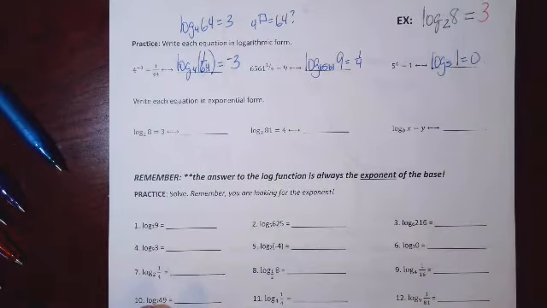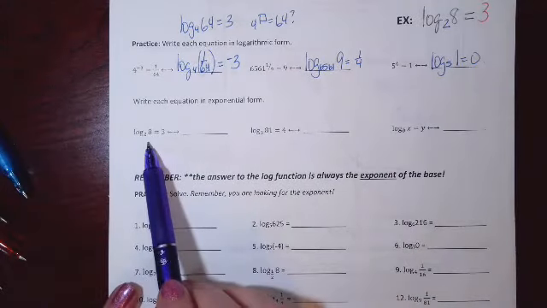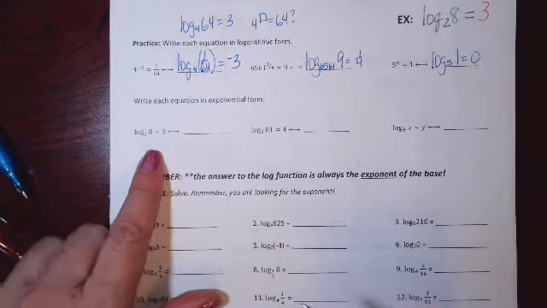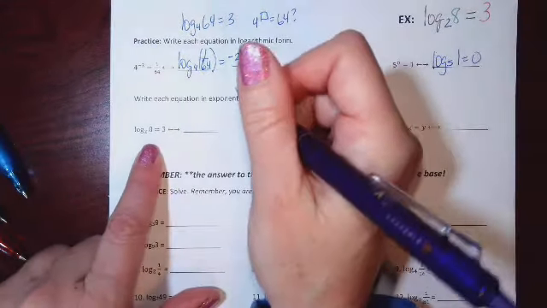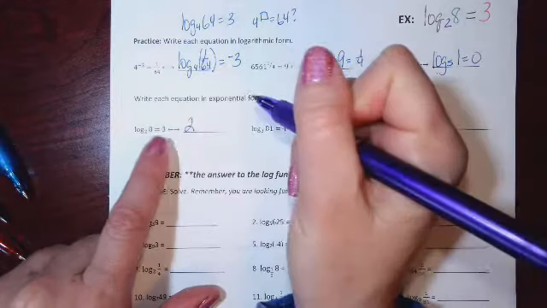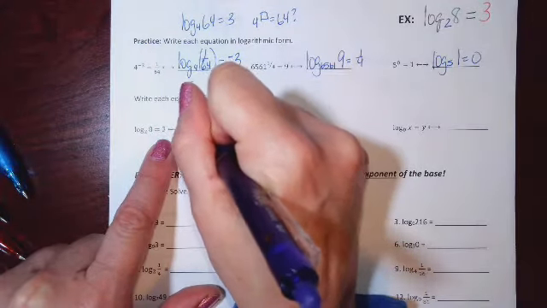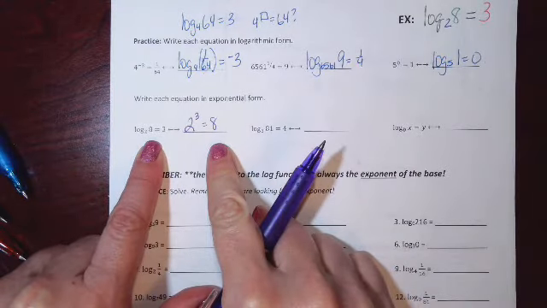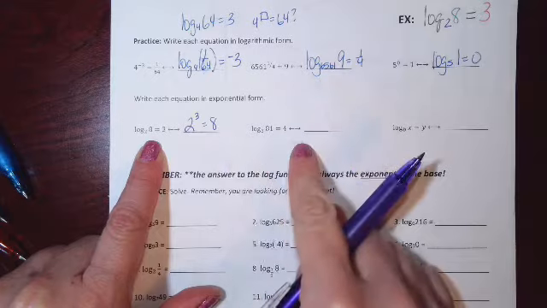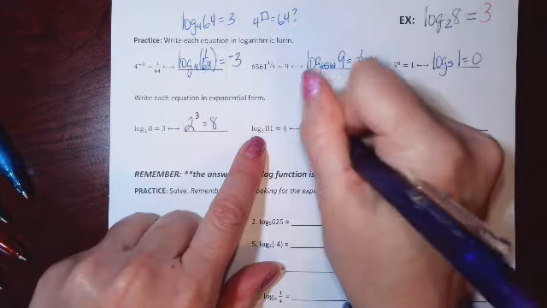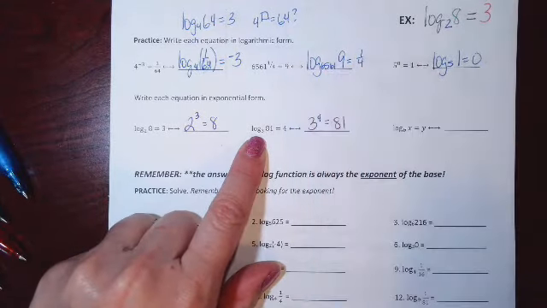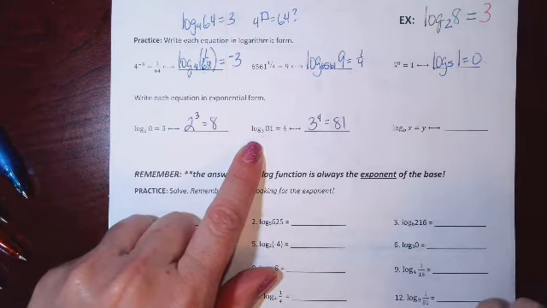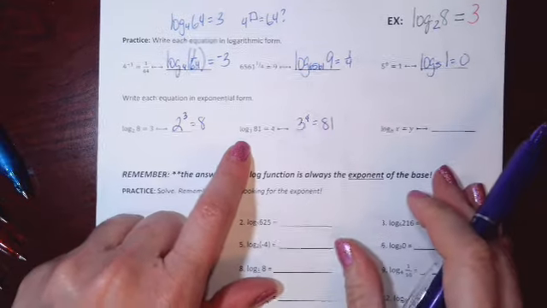Alright, let's look at going back the other direction. Now we've been given a log statement and we need to write it in its equivalent exponential form. So we're just working the other direction. So my base is 2. Remember, the answer to the log is the exponent, and there's my argument 8. 2 cubed is 8. Now these problems you can check. I know that 3 to the 4th power is 81. That makes sense to me. Base, exponent, argument. So I can check and think through, did I get things in the right place?